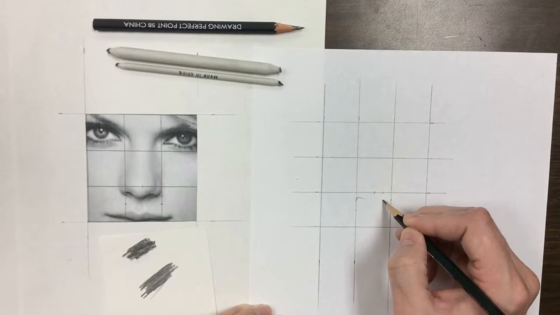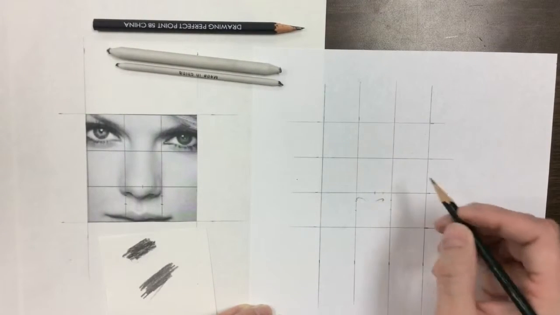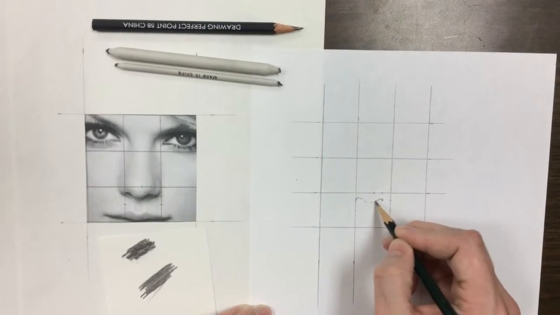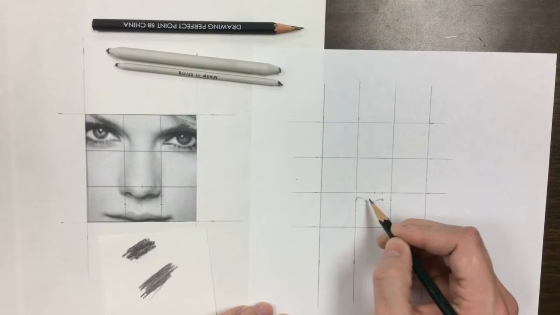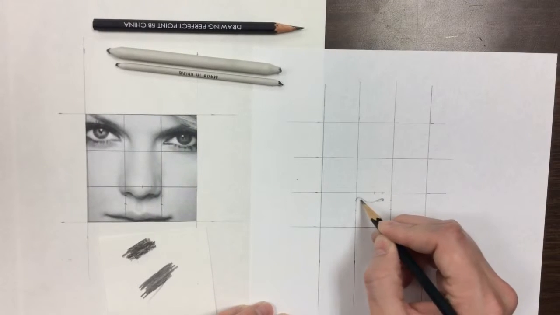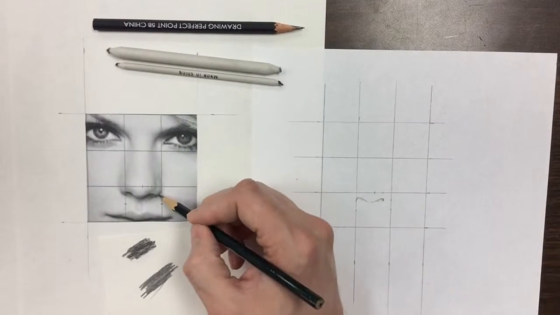It should start about right there. So the nostrils are just these curved shapes, and depending on the angle of the photograph, they're probably going to change with every single picture you do. So once you find out where these shapes go, then you're going to want to find the sides of the nose.